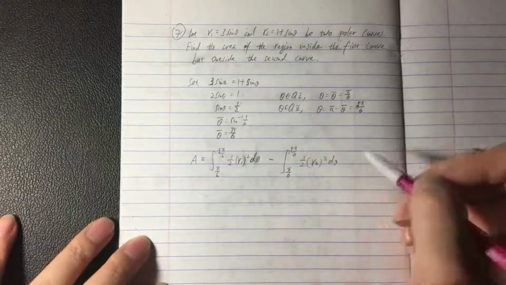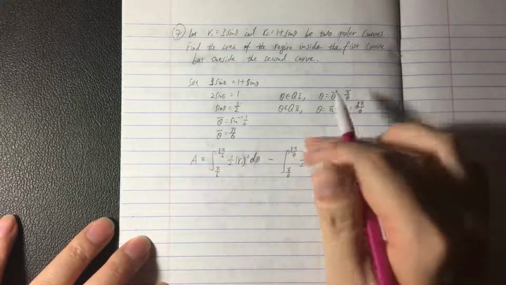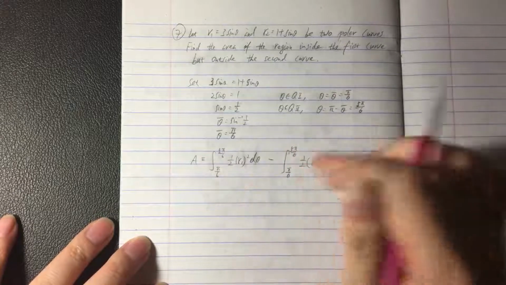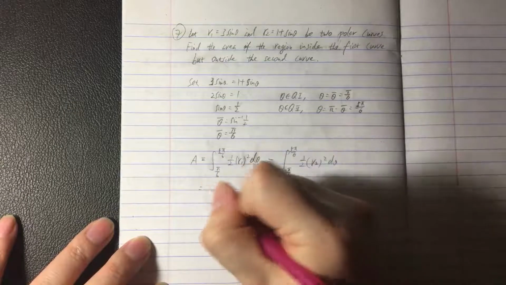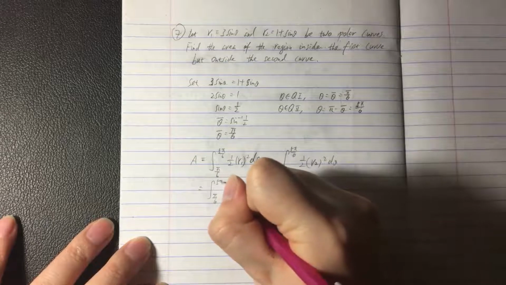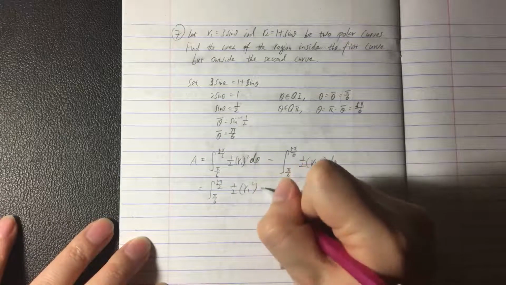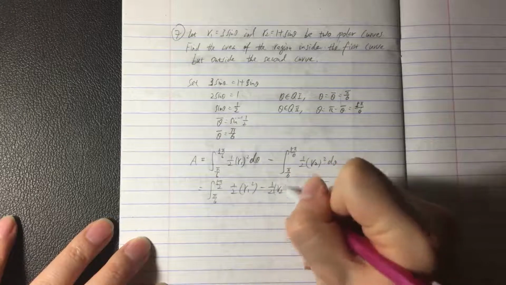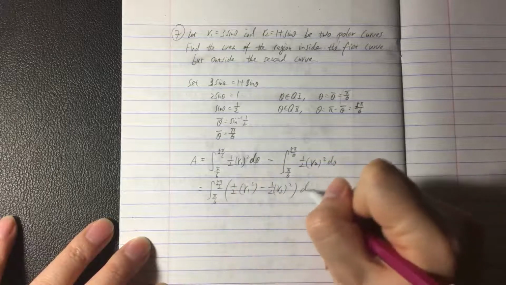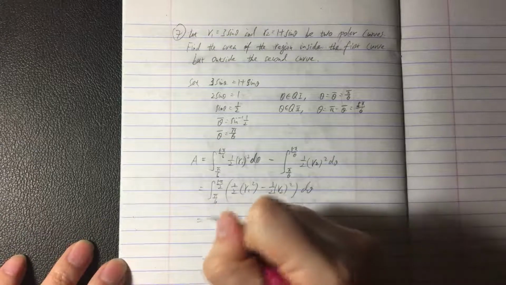Then for these two integrals, they have the same limit, so I can combine them together. I have the integral from pi over 6 to 5 pi over 6 of half of R1 squared minus half of R2 squared d theta. Half is a common factor, so I can pull out half.